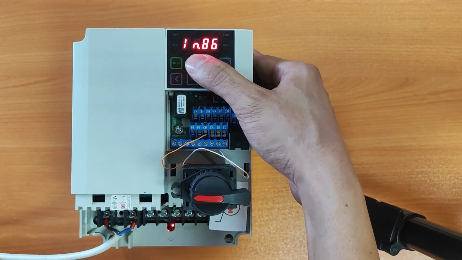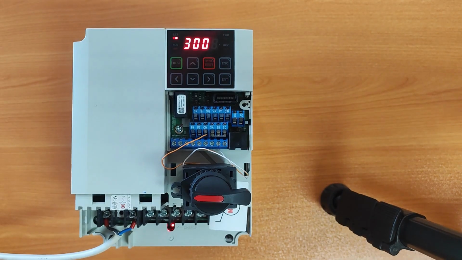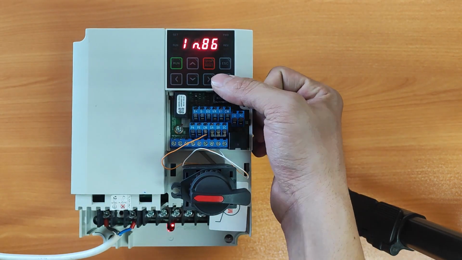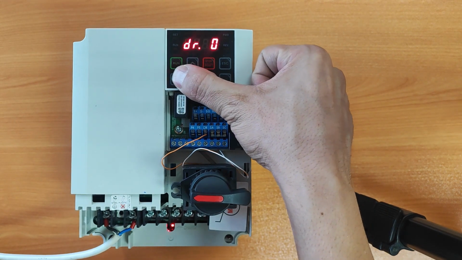I confirm it. For parameter 86, when the digital input is turned off or deactivated, I've set the time to 3,000 milliseconds or 3 seconds. After 3 seconds, my digital input gets deactivated and my inverter stops. All right, that covers the delay time settings.